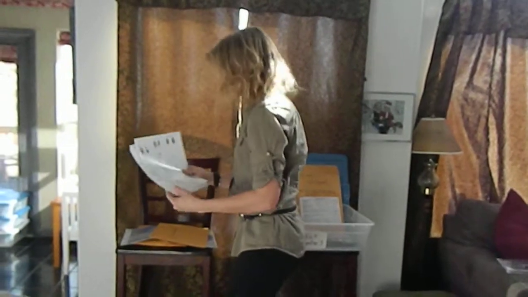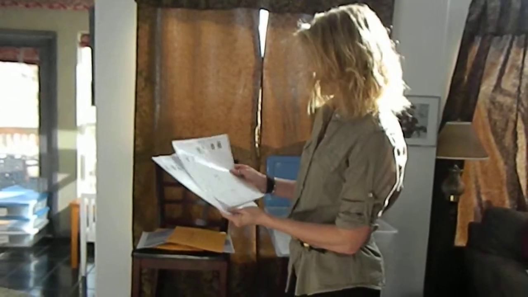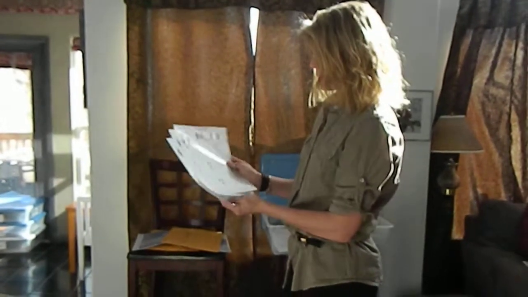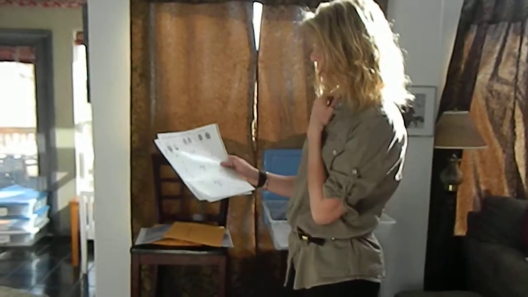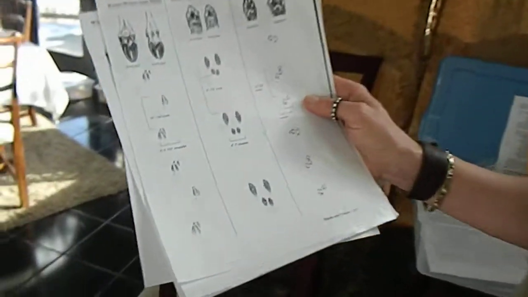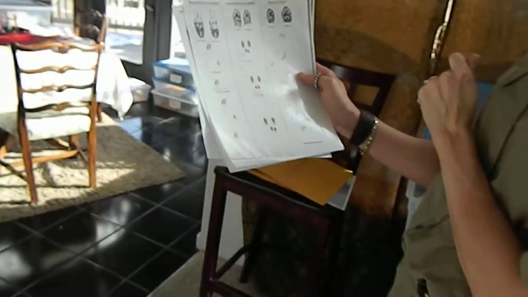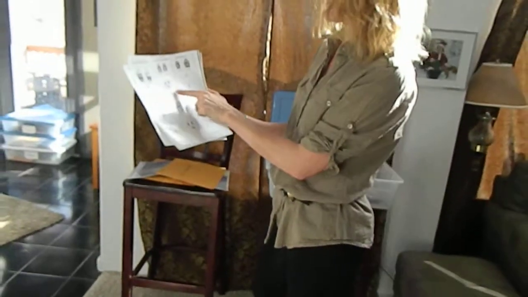Then we call these track pattern charts. It's only got 3 on them. There's 4. They're all the same, but anyways, it's only got 3 patterns here, which is the walker, galloper, and bounder. It doesn't have the waddler, probably because those aren't too common in Colorado, like a porcupine. But anyways, this shows the feet shape and the foot pattern that they do.